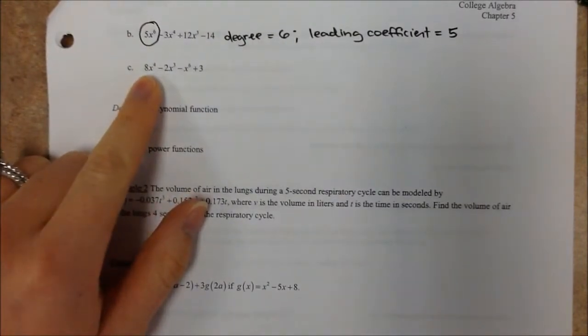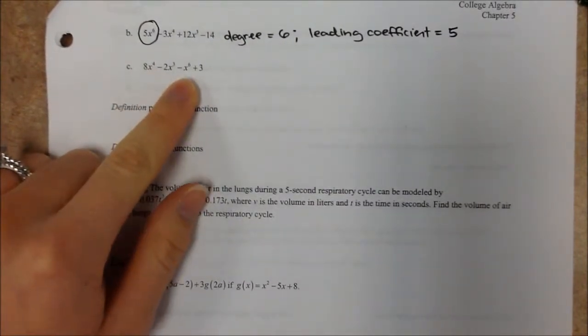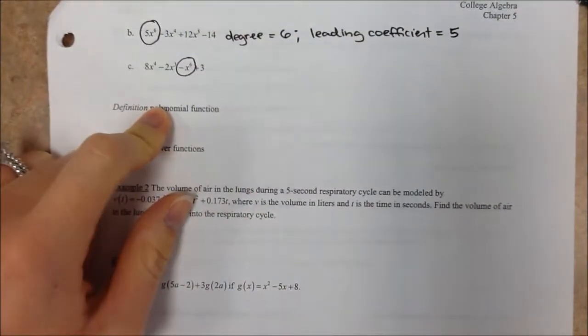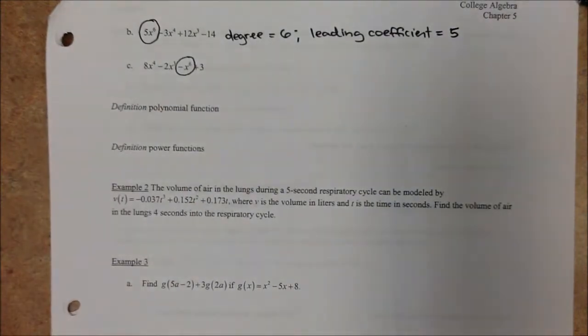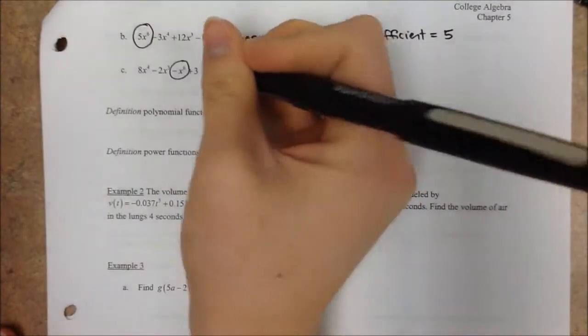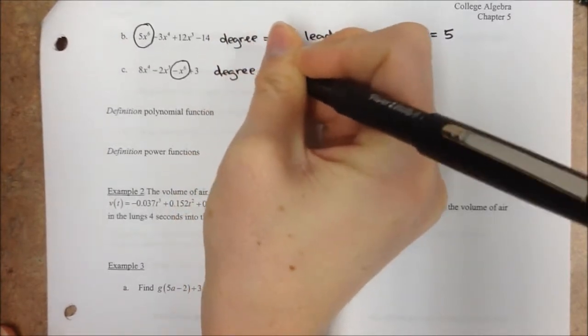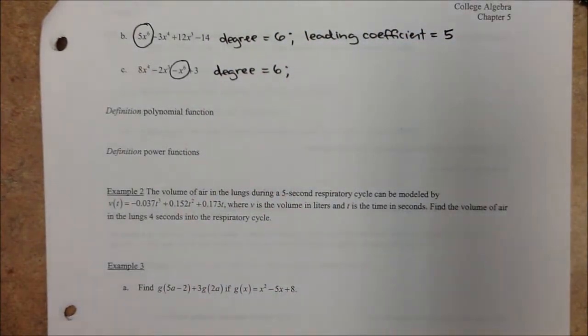We've got an x to the 4th, then an x cubed, then an x to the 6th, and then a constant. This x to the 6th is your largest term right here. And make sure you're paying attention to the fact that there's a negative in front of it. So your degree is, once again, 6. This one is a little bit different. We needed to be very, very careful in looking at the order of the polynomial.